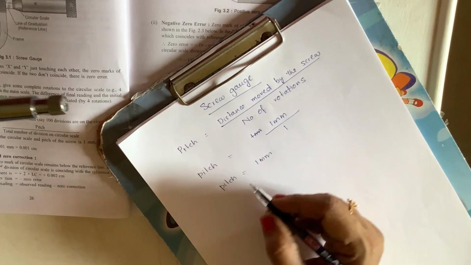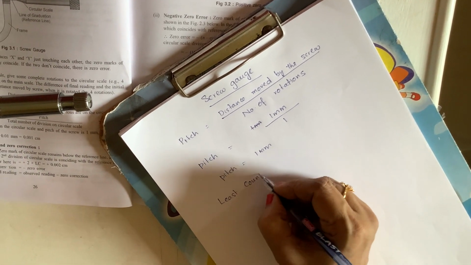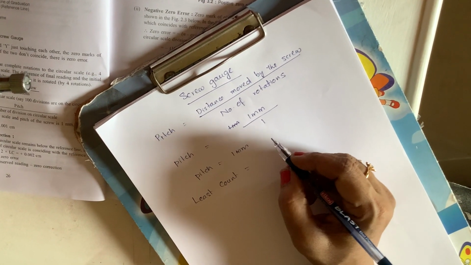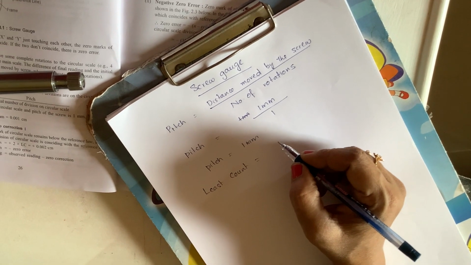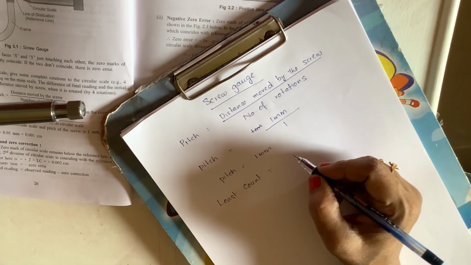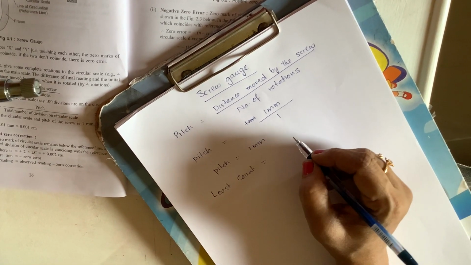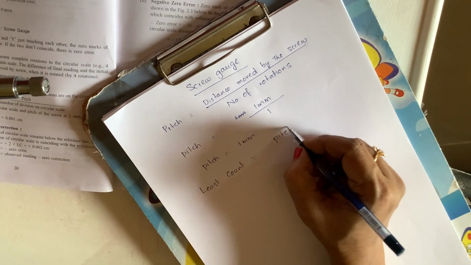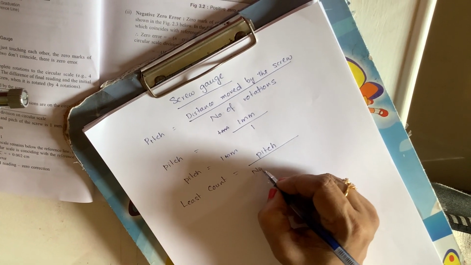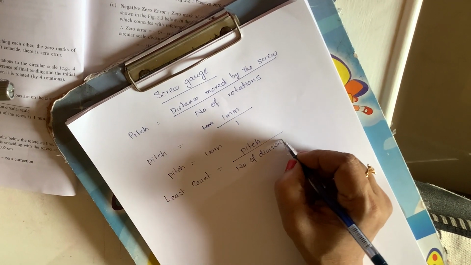Now we want the least count. Least count means the minimum distance we can measure with any apparatus. We have seen in the vernier calipers it was 0.01 centimeter. Now the least count of this screw gauge, how much is it? That is given by pitch divided by the number of divisions on this circular scale.